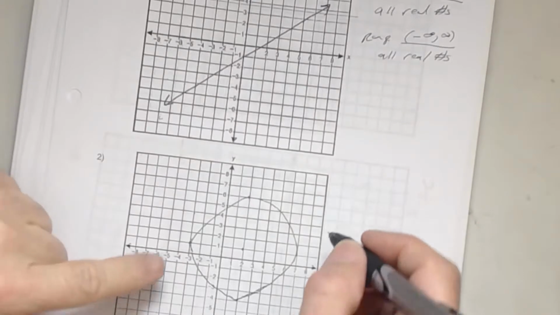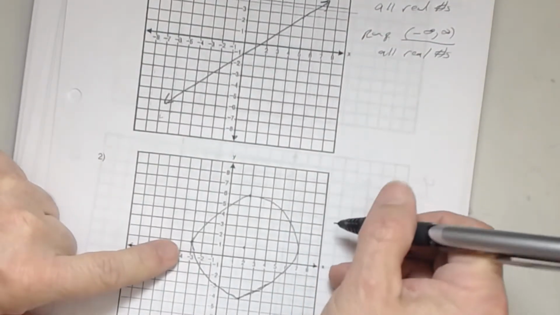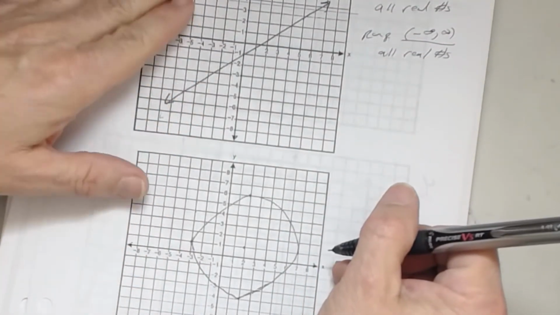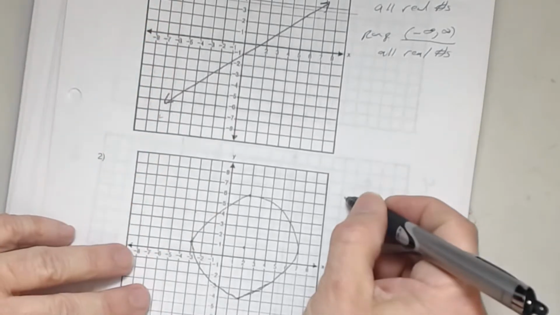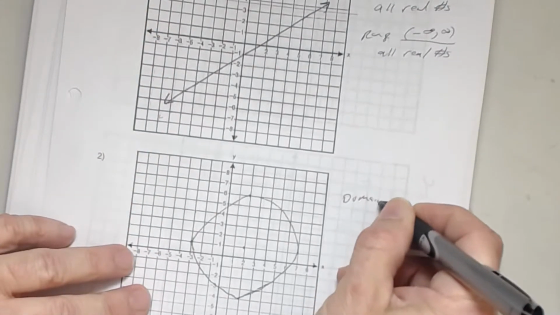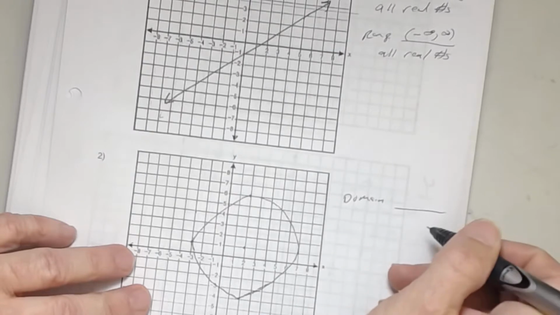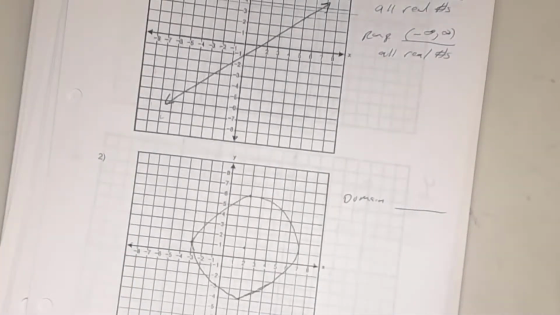All right. The circle. Now remember, some of these are functions, some of these are not. Okay. All right. Now number 2, is that a function? Not a function. We talked about that last time. It's not a function, but we can still talk about domain and range. In terms of interval notation, what's the domain?